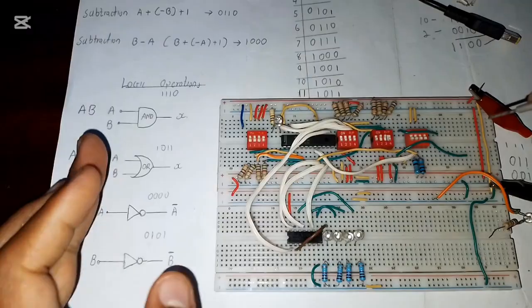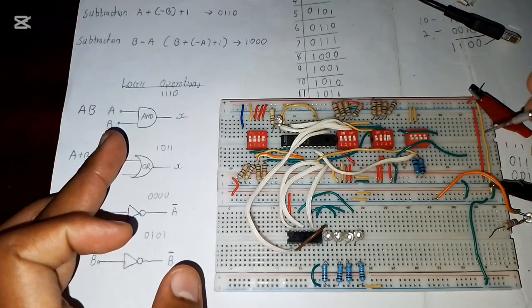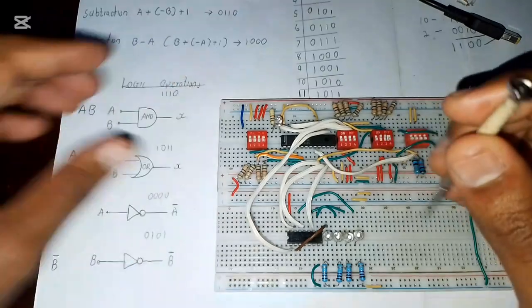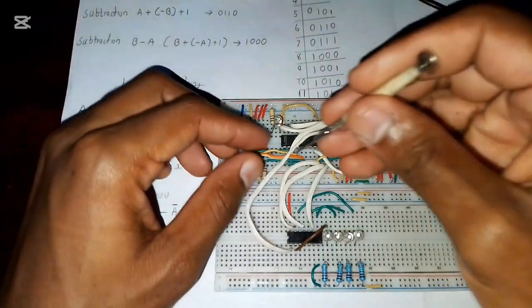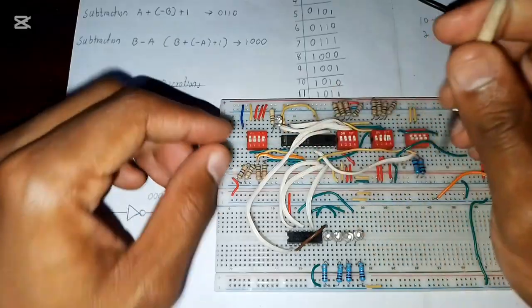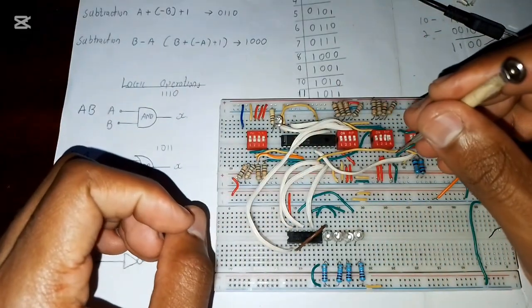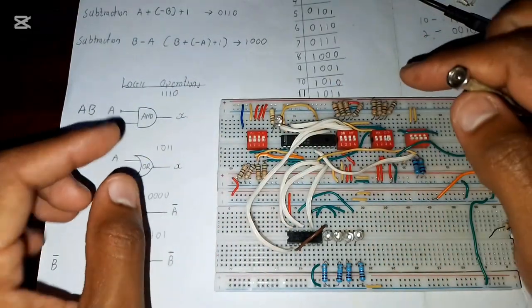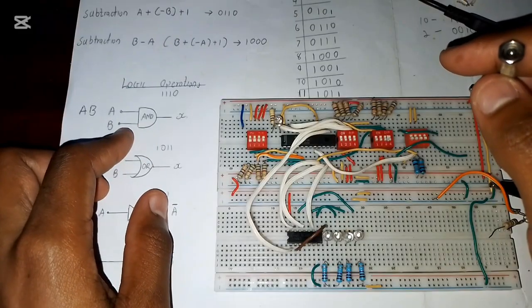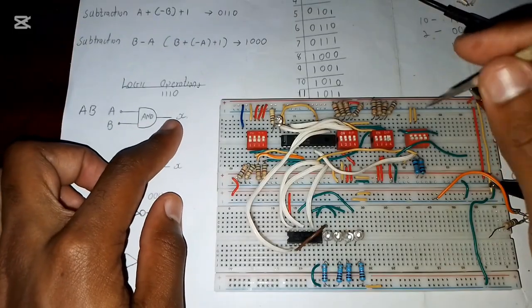Now, let's start with A and B. So we have to put this code in the selector. I had already put it, 1 1 1, then 0. So it's already doing A and B. And remember, for A and B, for it to perform this, both of the inputs have to be high in order for it to give an output.